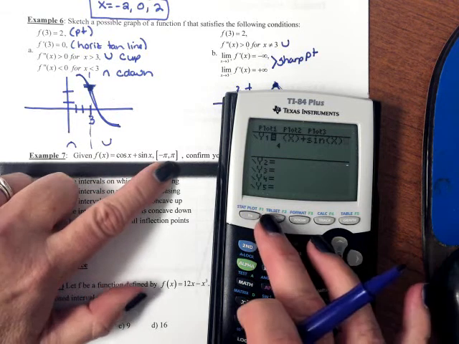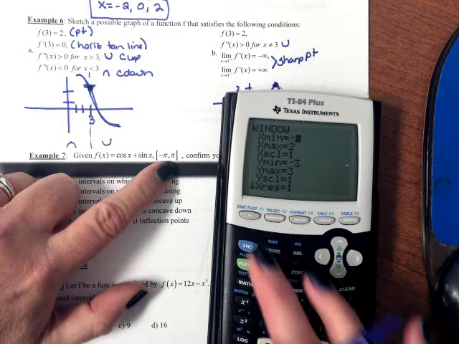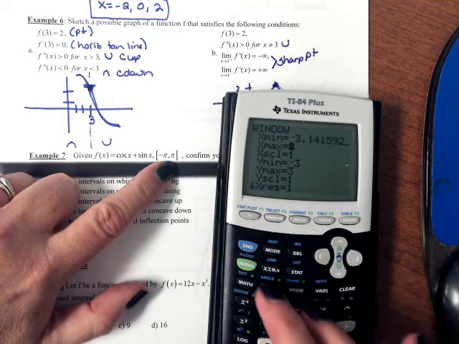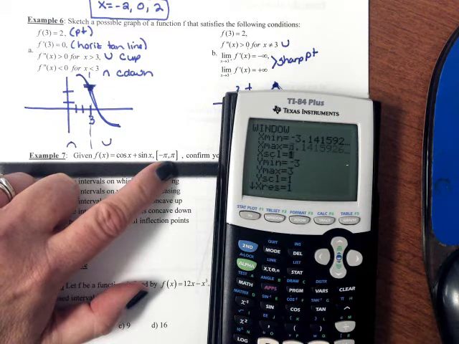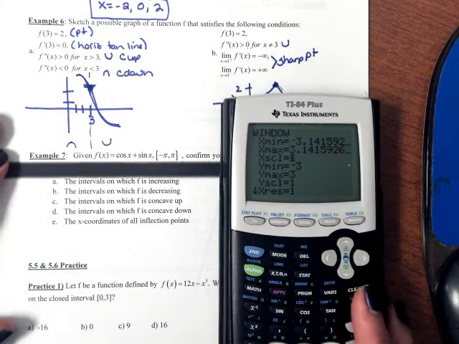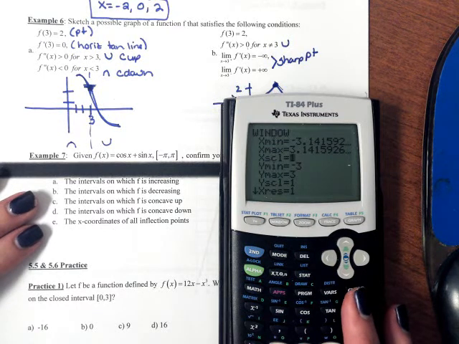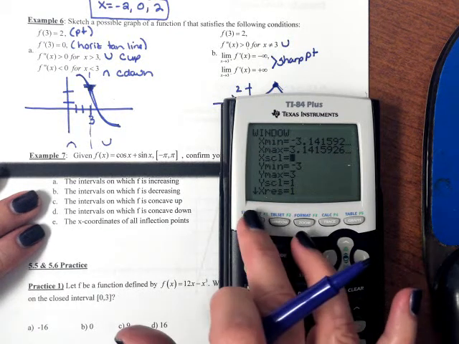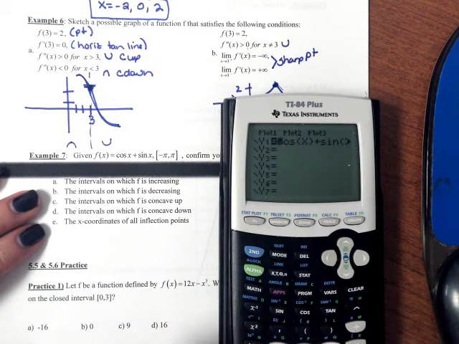And again, make sure you change that window from negative pi to pi. So I'm going to graph it. Now, what I really want to see is what the graph of the derivative is going to be. So I'm going to go back to my y equals. So I'm going to graph the derivative.